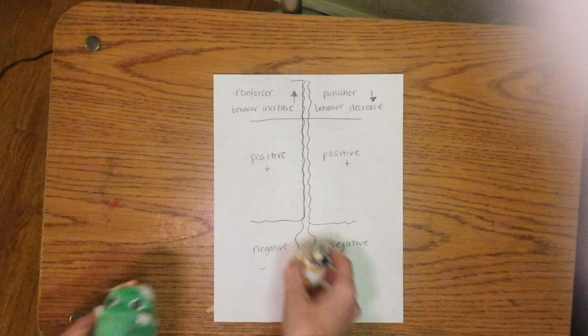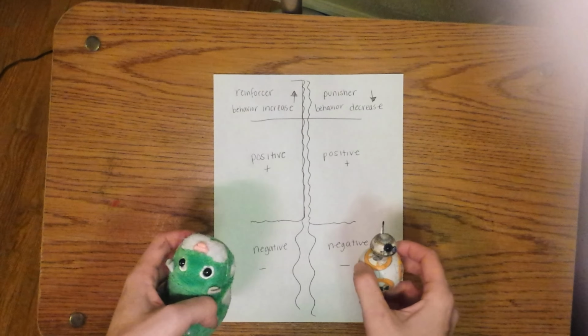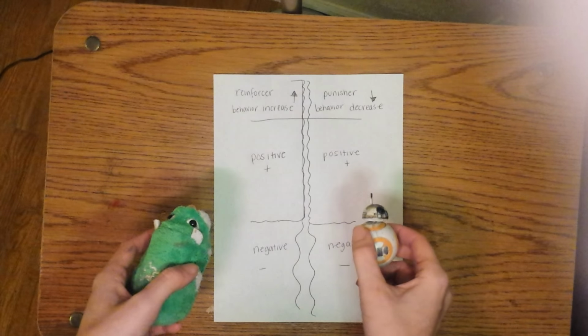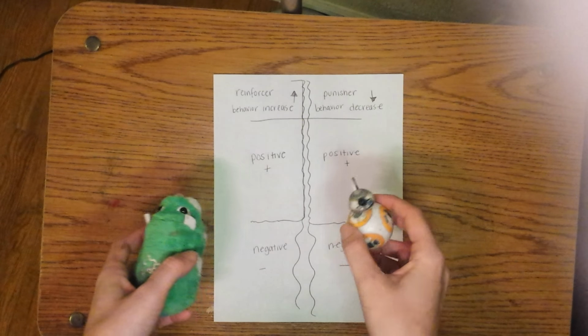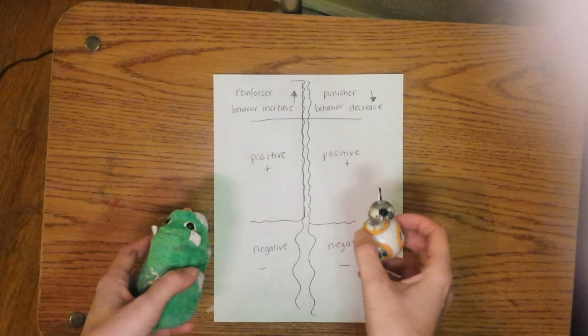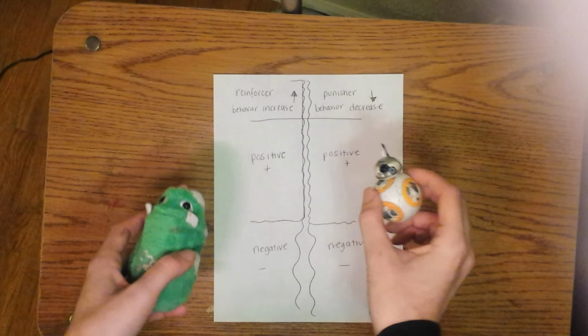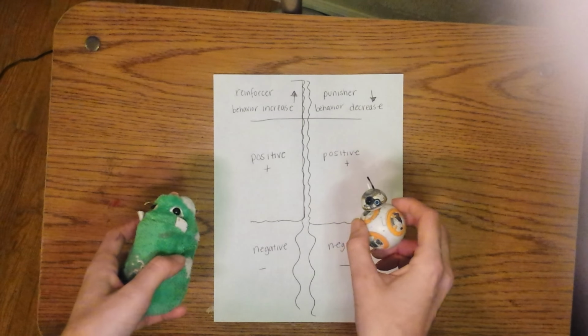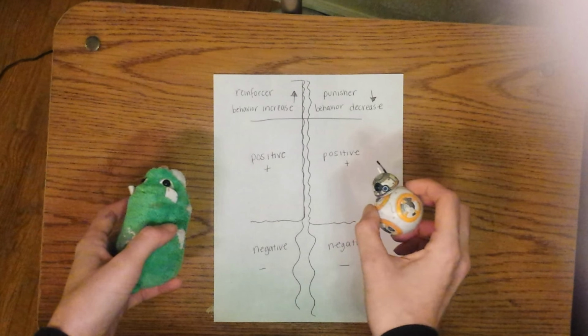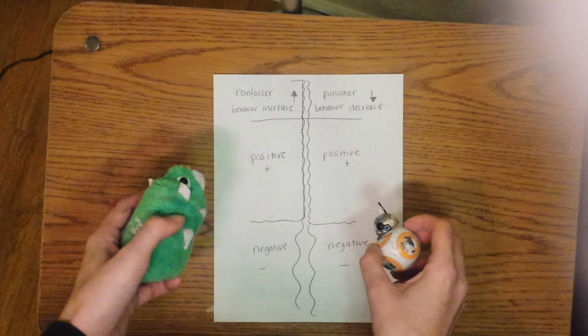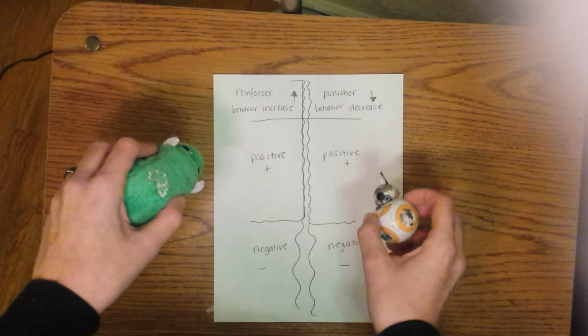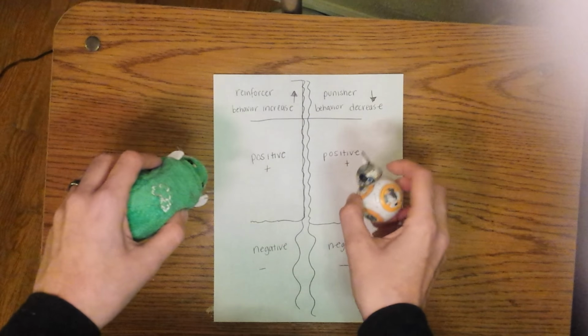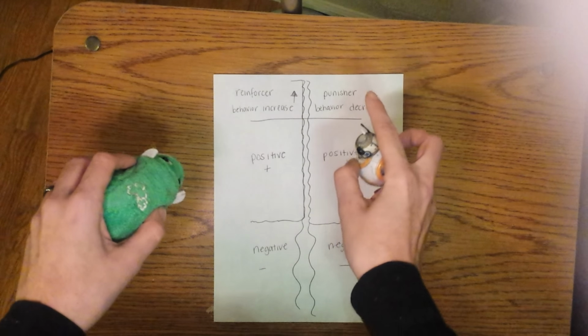So, is BB-8's behavior likely to increase or decrease? Well, let's assume you learned this lesson, right? So we're going to assume this behavior is going to decrease. And what happened? Did they add something or take something away? Well, he added a hefty fine. So, positive punisher.